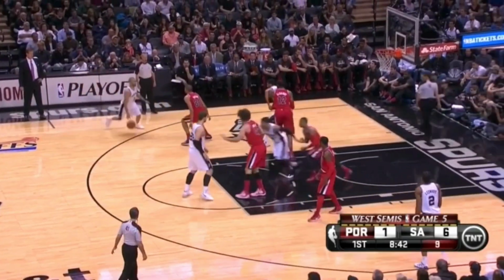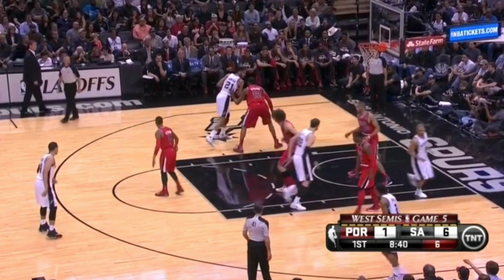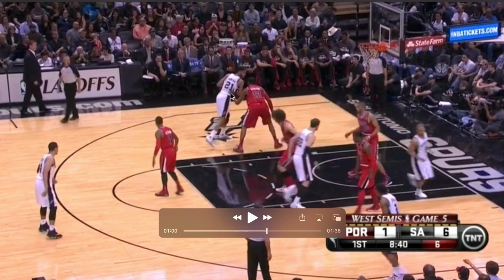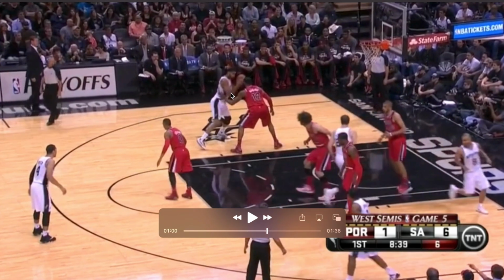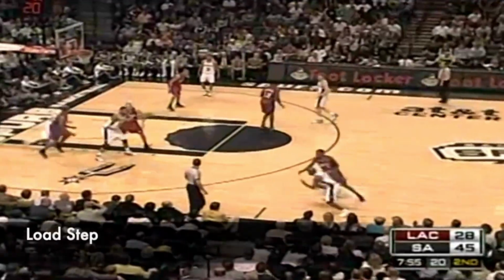Here's another great example of why he's using this over top sweep through. So you can see hand placement right there is on his hip. He's going to sweep through over top with the ball right there. One dribble to that righty touch shot.